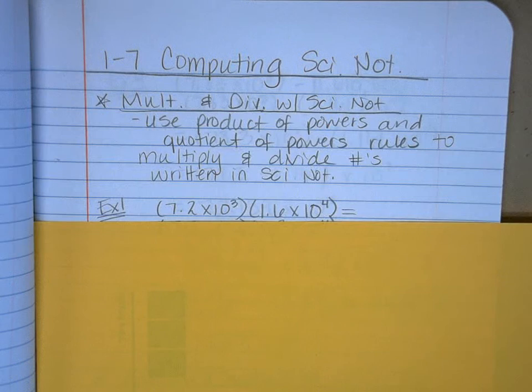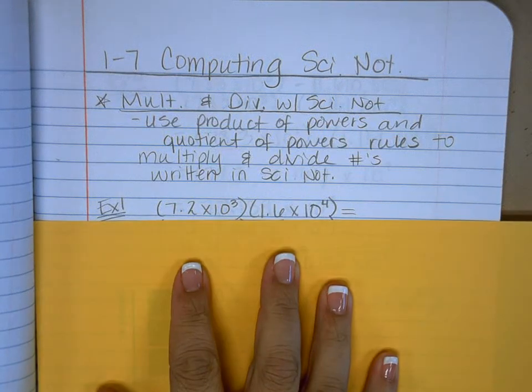So we're multiplying this number, and raise your hand if you think it's going to be a large number. Raise your hand if you think it's going to be a small number. Raise your hand if you don't know. All right. It's going to be a large number.